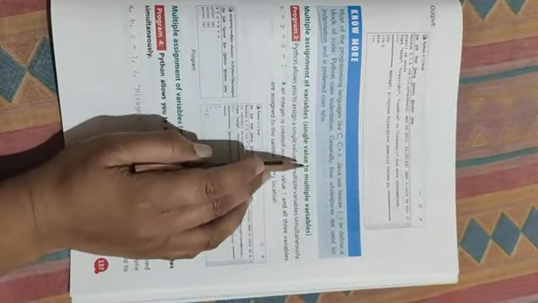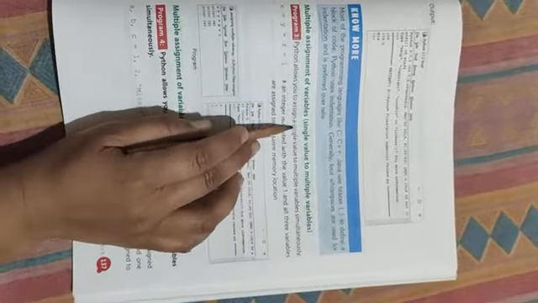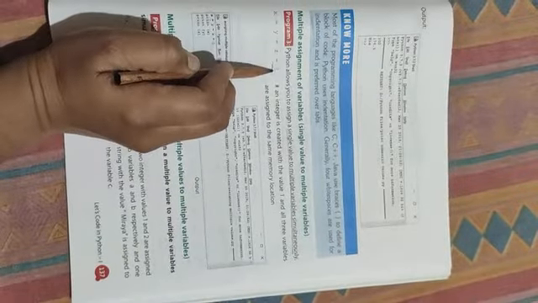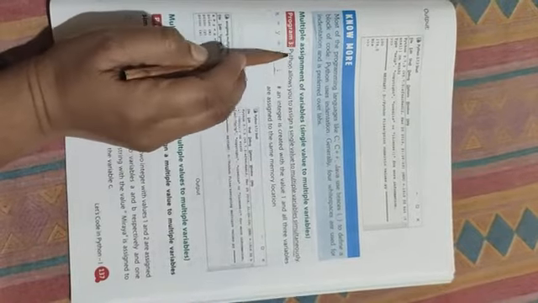Got it? Now multiple assignment of variables, single value to multiple variables. Python allows you to assign a single value to multiple variables simultaneously. Here this is the single value, and these are the multiple variables: x equal to y equal to z equal to 1. This 1 is assigned to z, then 1 is assigned to y, and then again 1 is assigned to x. An integer is created with the value 1 and all three variables are assigned to the same memory location.